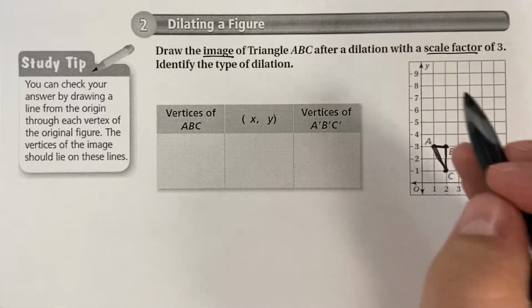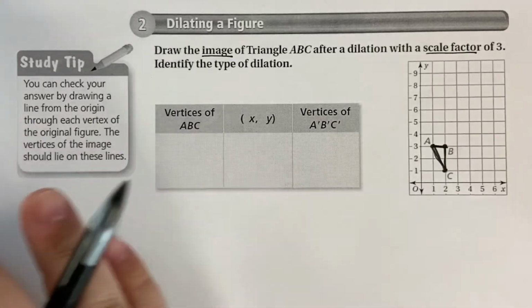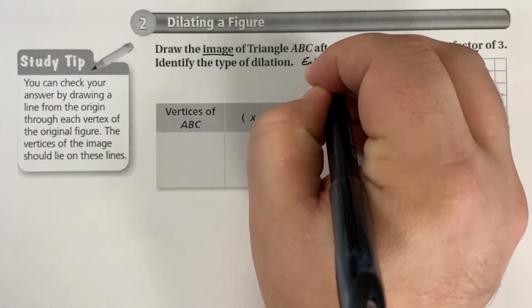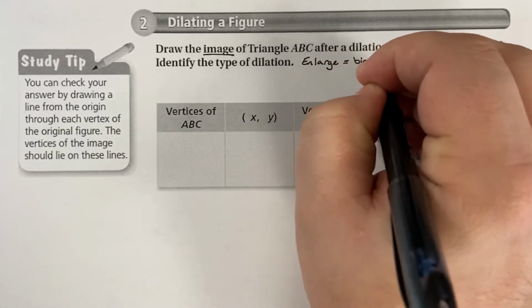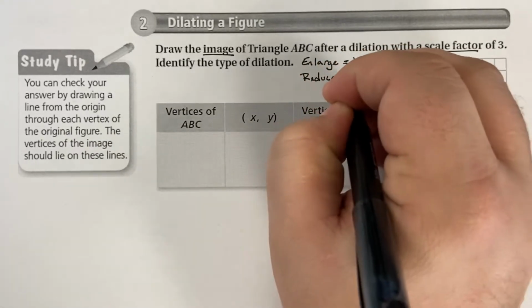So scale factor is how much we're going to enlarge it or how much we are going to reduce it. So remember, enlarge is bigger and reduce is smaller.